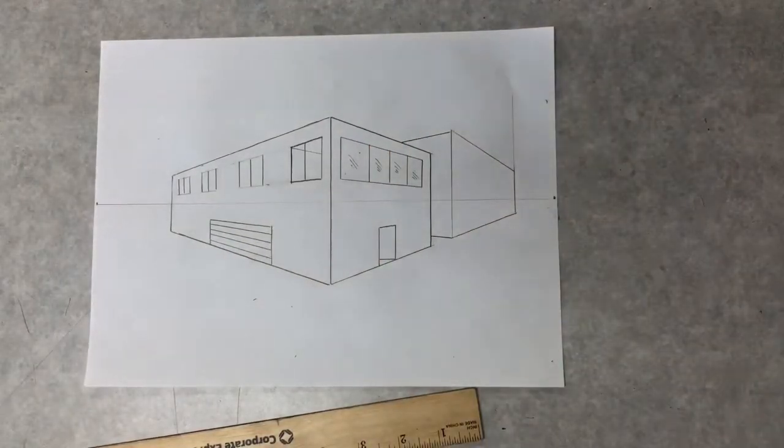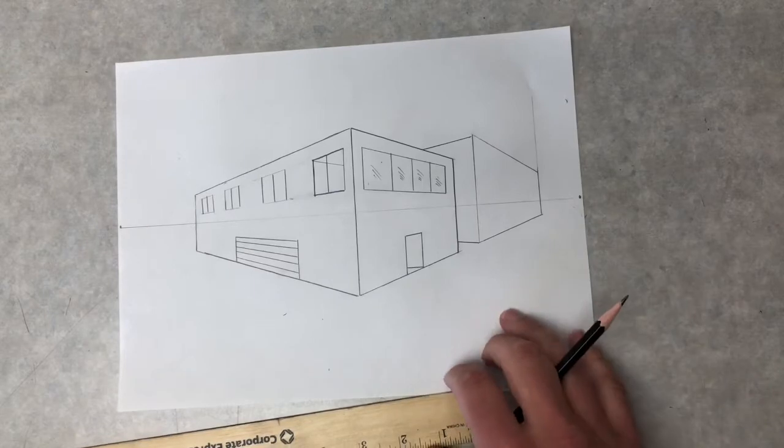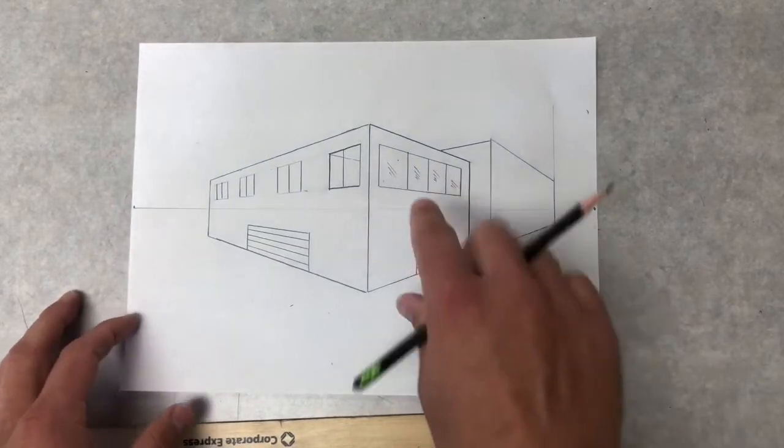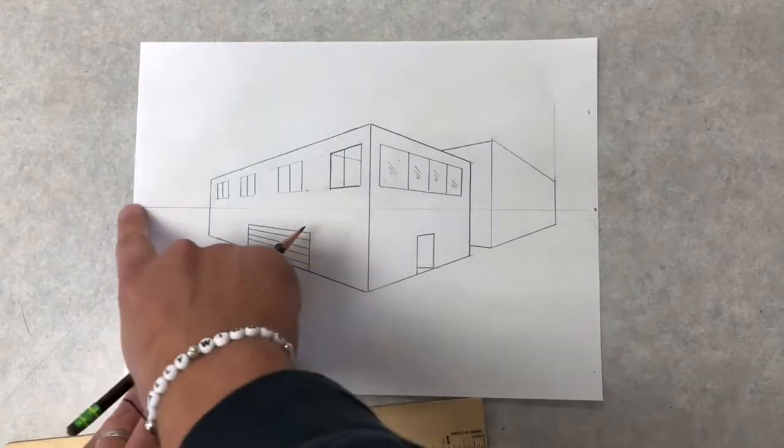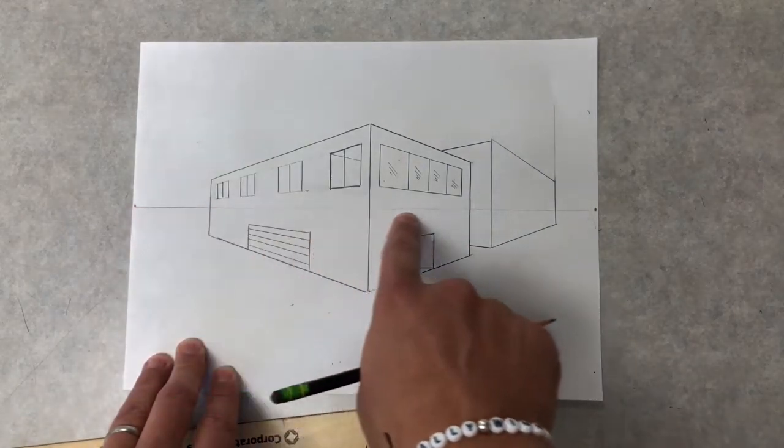Okay, we're back for part 2 of our 2-point perspective drawing here. This is what we did in part 1. We drew a building, kind of a street corner basically, and we have this other building behind there. Now you see this faint line going through. Remember, that's called the horizon line.